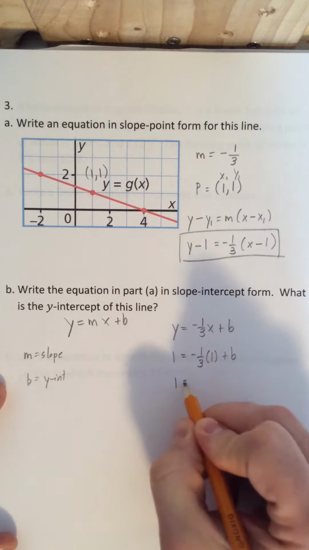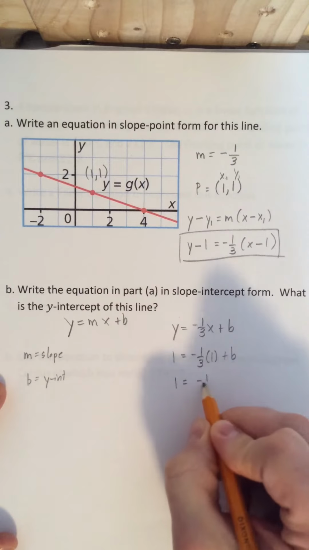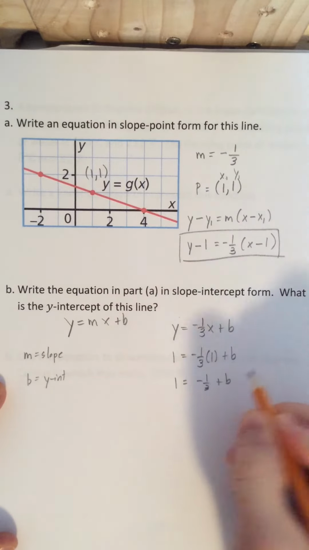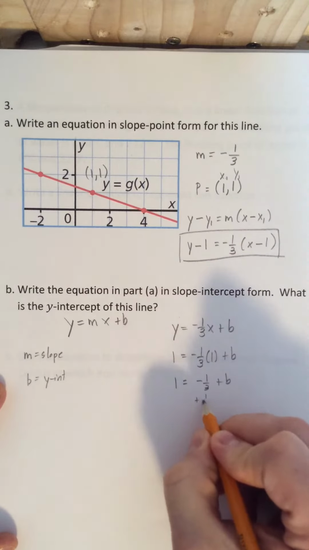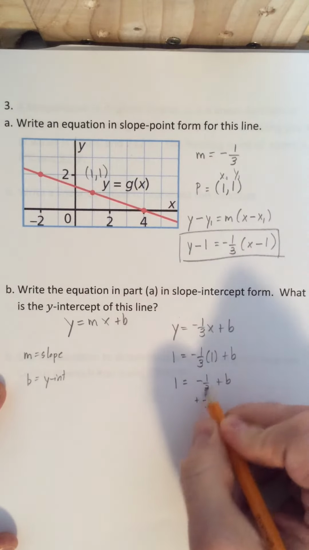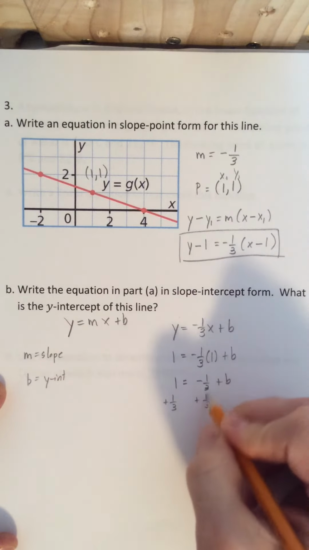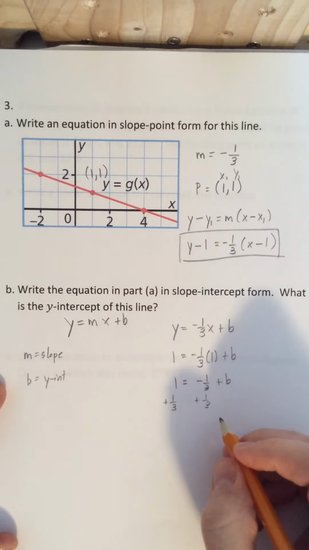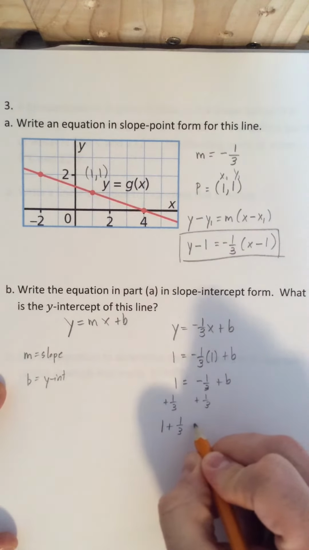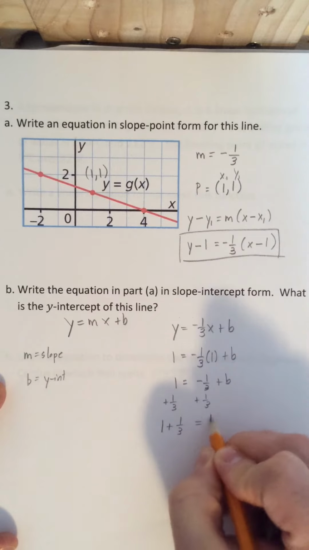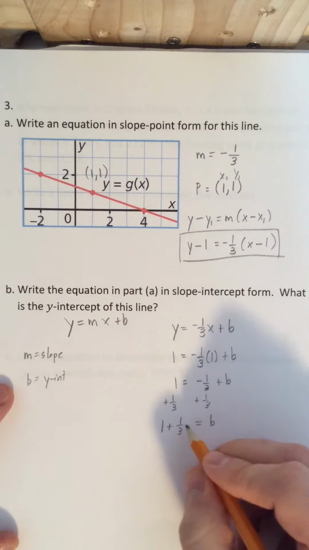So if we look here, 1 is going to equal negative 1/3 multiplied by 1, which is really negative 1/3 plus b. And what we need to do to both sides of this equation is we need to add 1/3 so that this becomes 0 on the right side. And since we have to do that to the right side, we have to do it to the left side as well. So the y-intercept is going to equal 1 plus 1/3. Which, if you know this already, 1 and 1/3 is really 4/3.